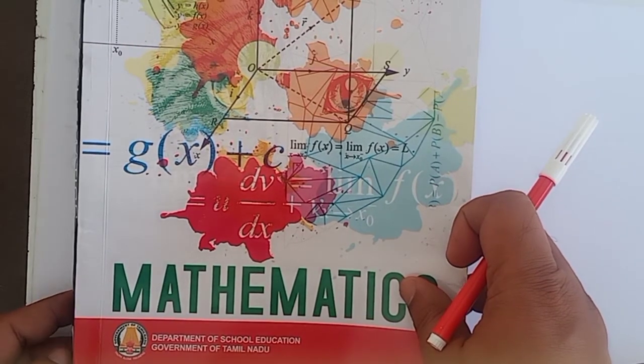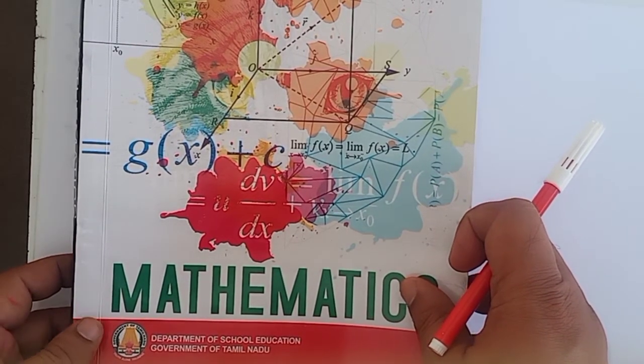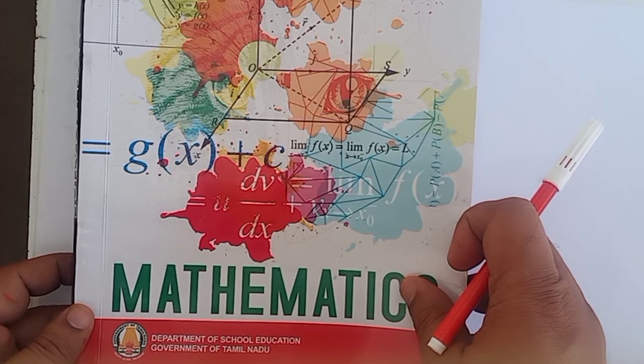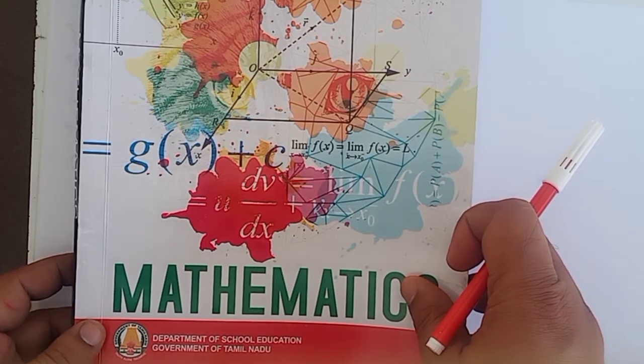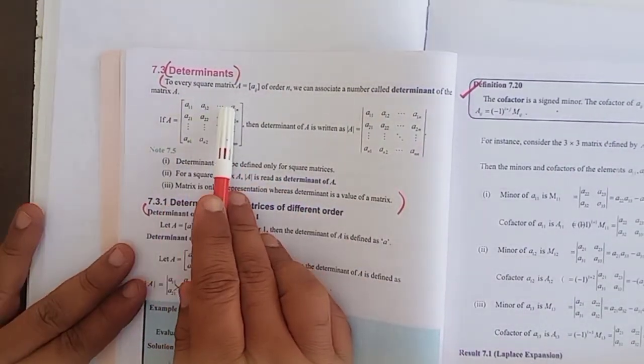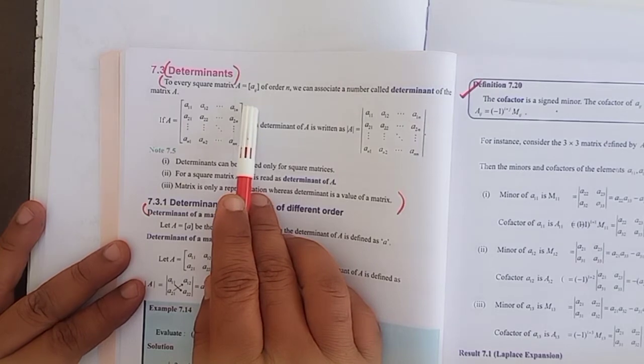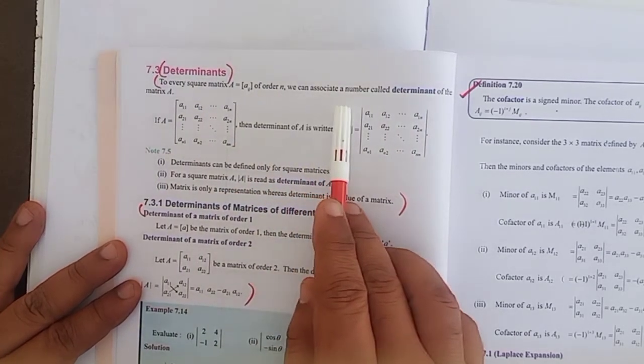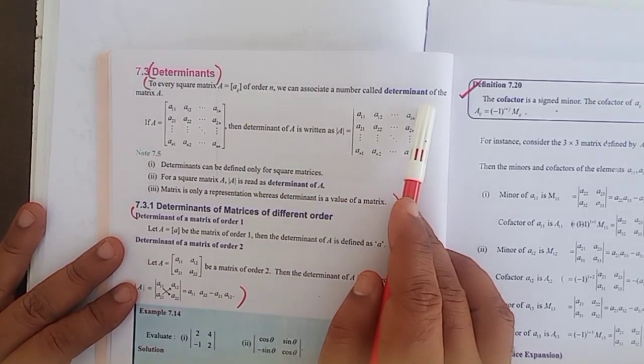In chapter number 7 we have completed matrices. Now we can discuss a new concept, determinants. To every square matrix A equal to [aij] of order n, we can associate a number called the determinant of the matrix A.